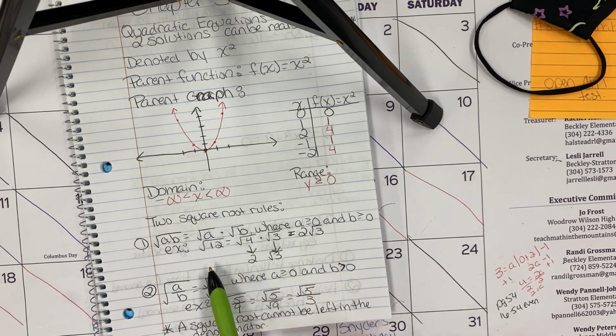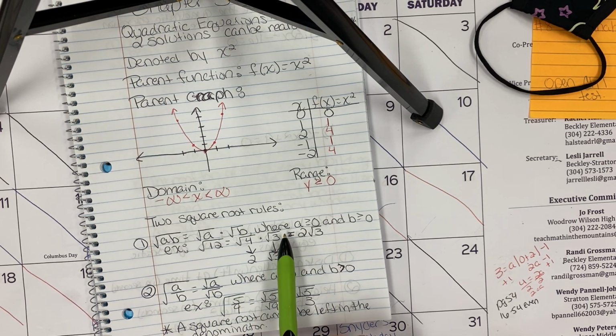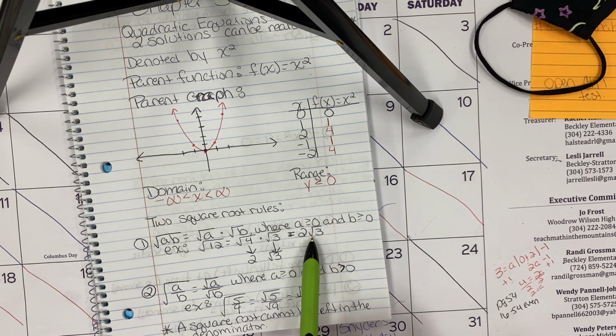So if we have the square root of 12, what times what is 12? 4 times 3 is 12. You always want to pick something that has a perfect square. So the square root of 4 is 2. Square root of 3 is not a perfect square, so it's just going to stay the square root of 3. So the square root of 12 technically equals 2 square roots of 3.